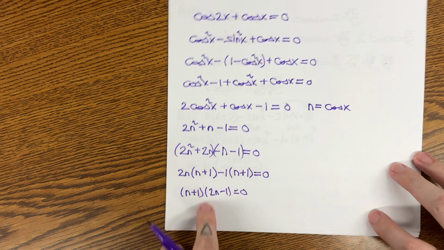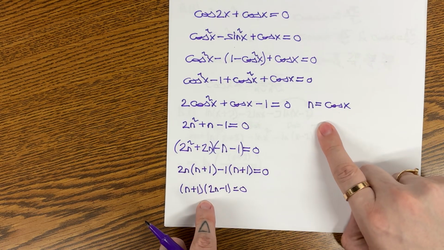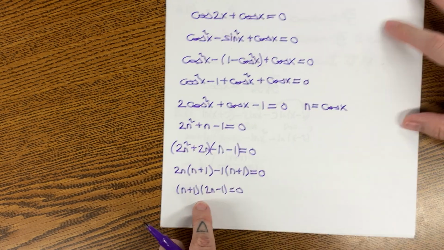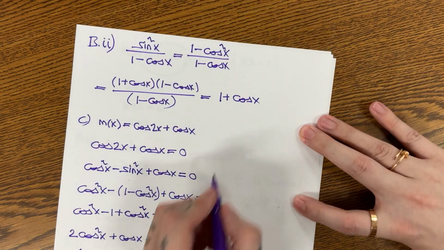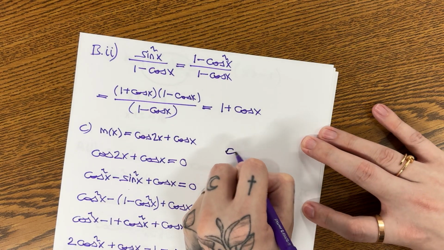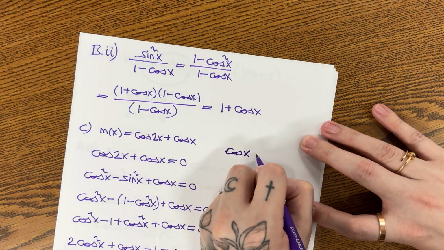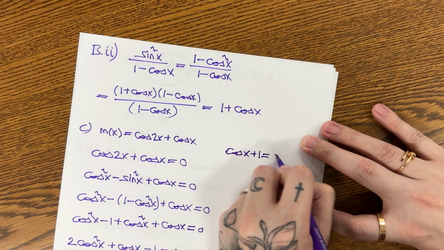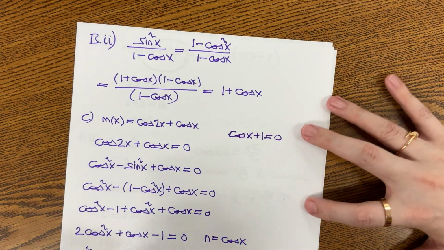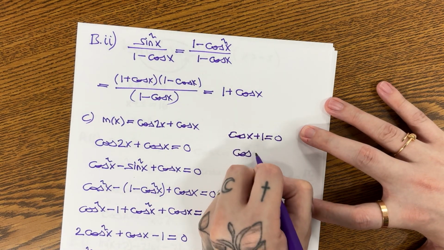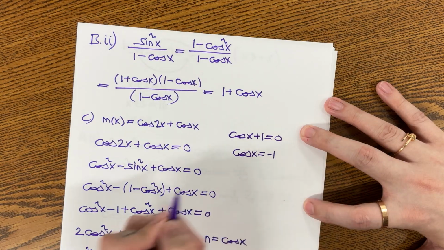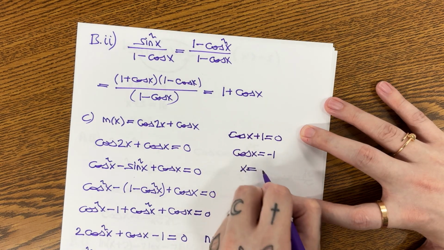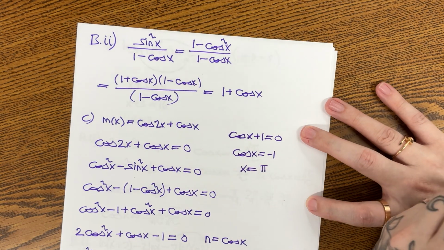And then I'm going to put my cosine value back in. So I'm going to come back over here. I'm going to have cosine x plus 1 equals 0. So this is going to be my first set. When I solve, I'm going to have cosine x equals negative 1, which is only going to happen at pi.